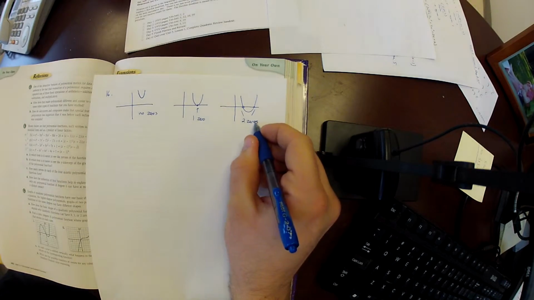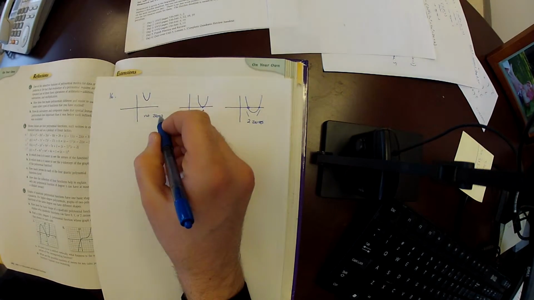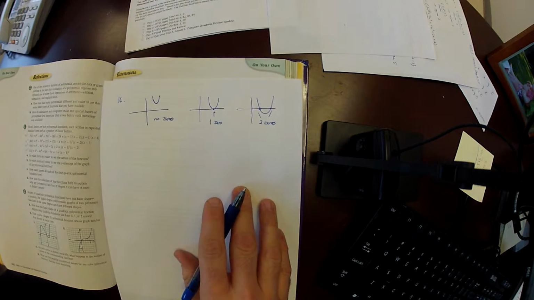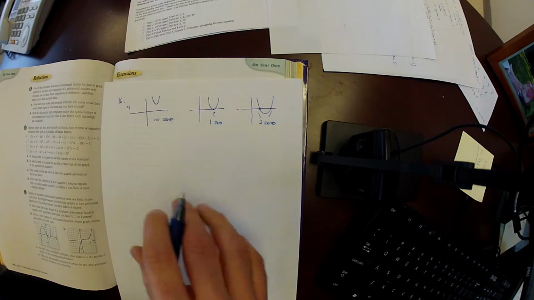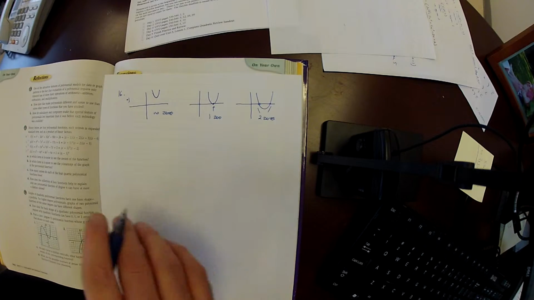Okay, and so then we have the different options. No zeros, 1 zero, or 2 zeros. So that kind of explains how that works. It just depends how many times it intersects the x-axis.